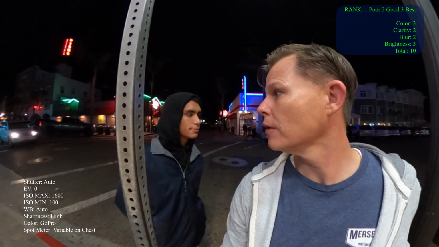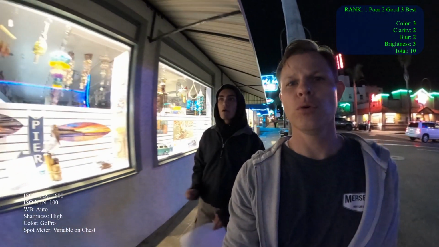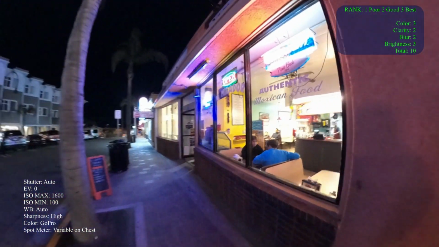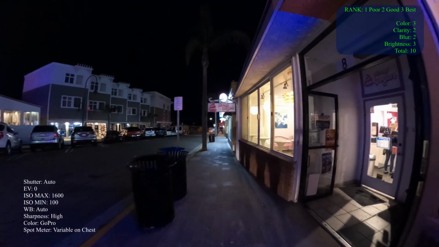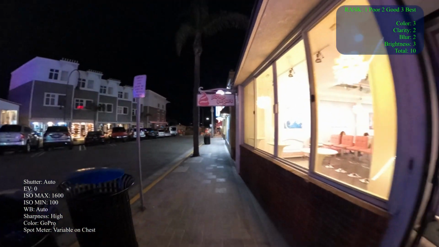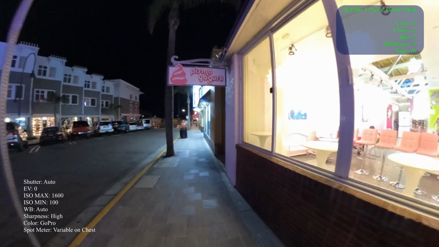Okay, so now we are spot metered on me right here about at my chest, and we're going to do a little moving around here. So as I go in and out of darkness, it's not locked, so it is going to be adjusting accordingly to the brightness right in my chest area right here. So hopefully we're able to get decent brightness on our faces, which would be good if you're going to do a little vlogging with this camera.